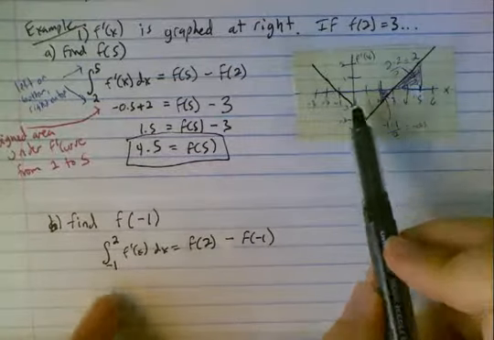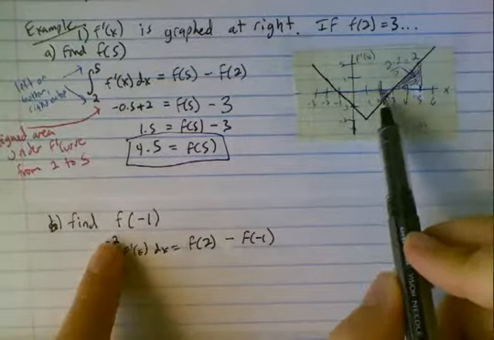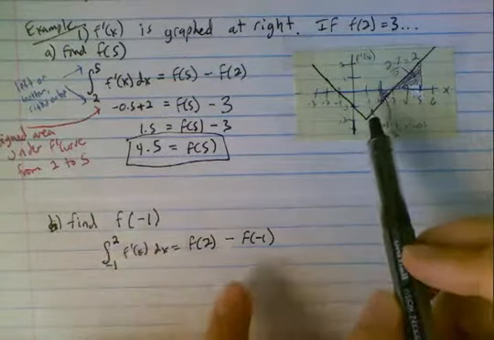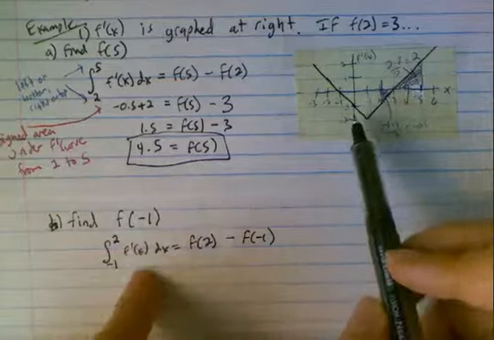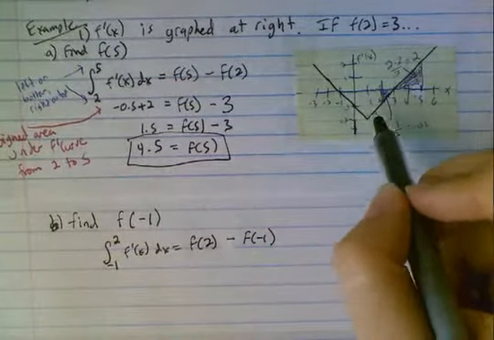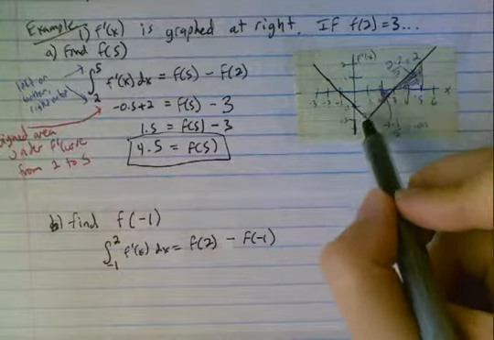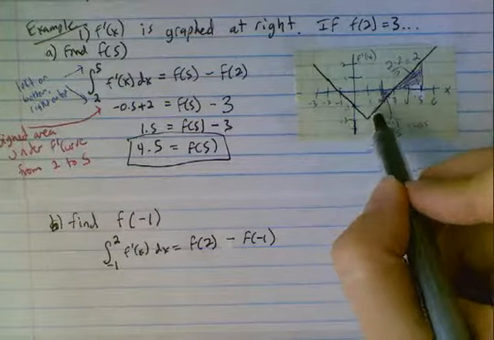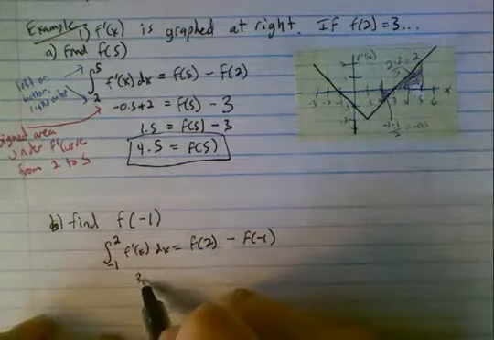And again, we know that the area from negative 1 to 2, right here, is going to give us this integral. And with this one, we can just count blocks. 1, 2, these are each a half, so that's 3, 3.5.